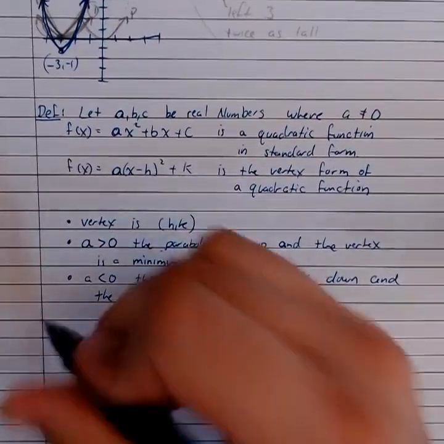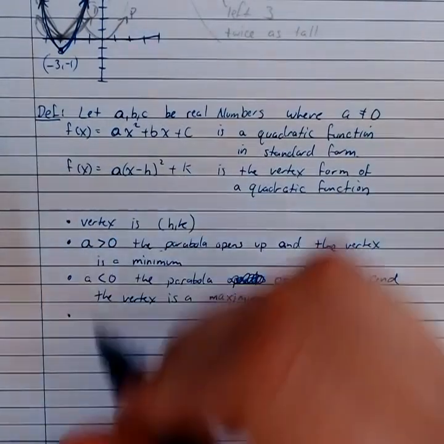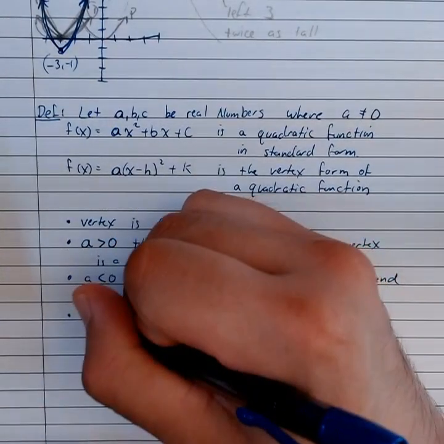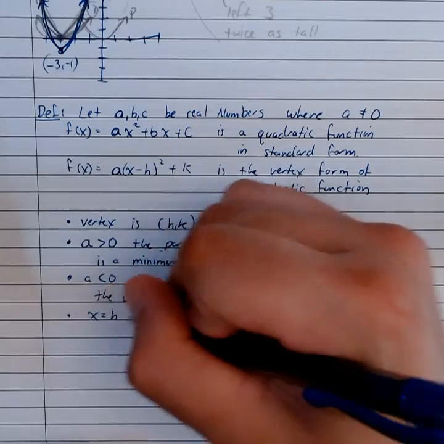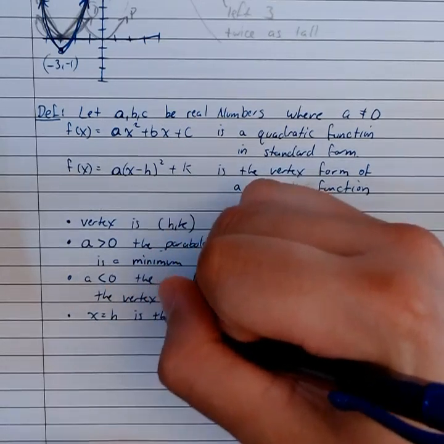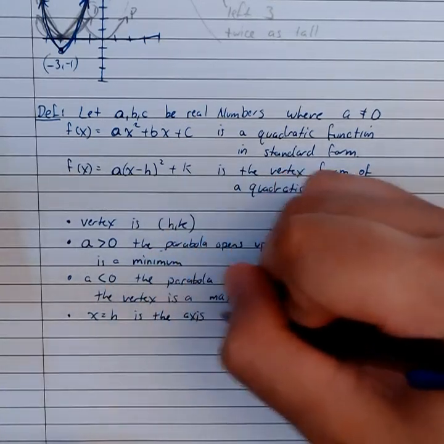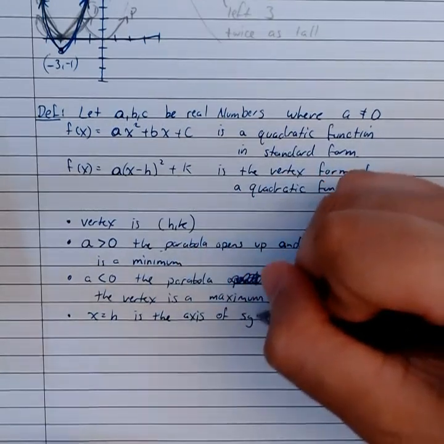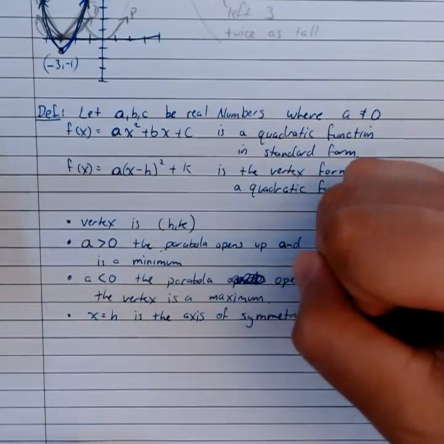The axis of symmetry is given by the line x equals h of the parabola.